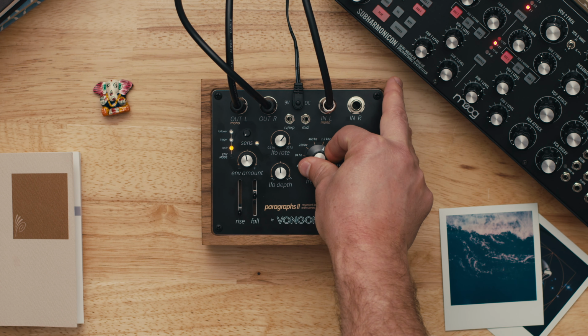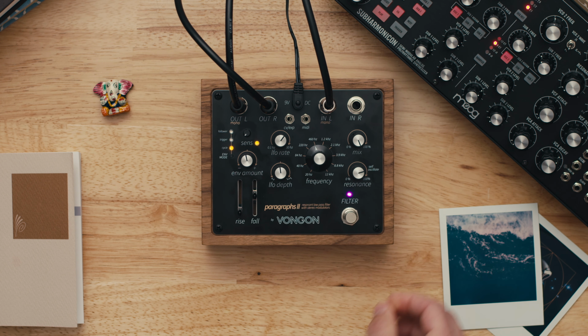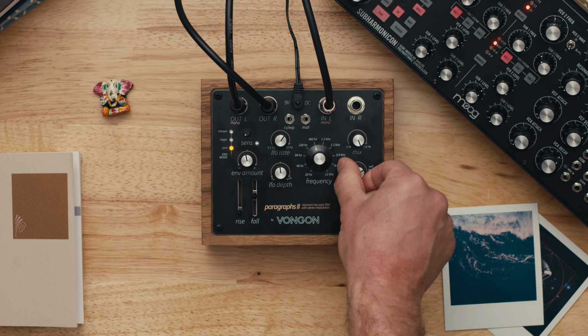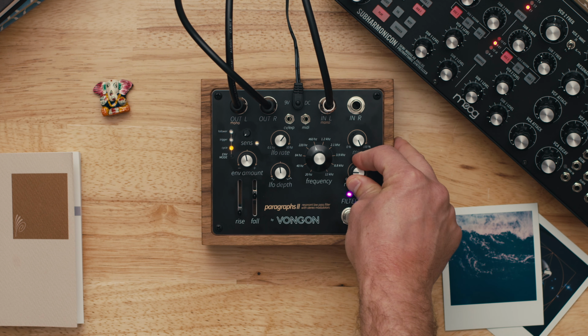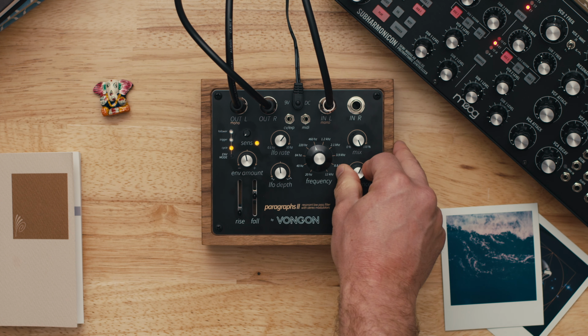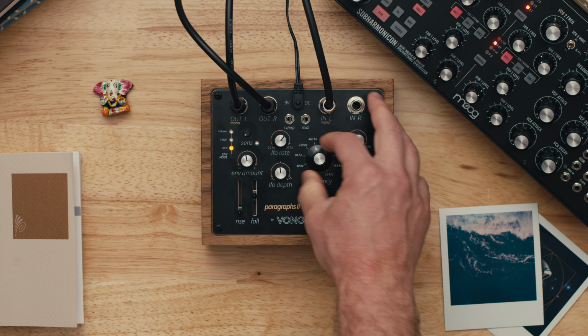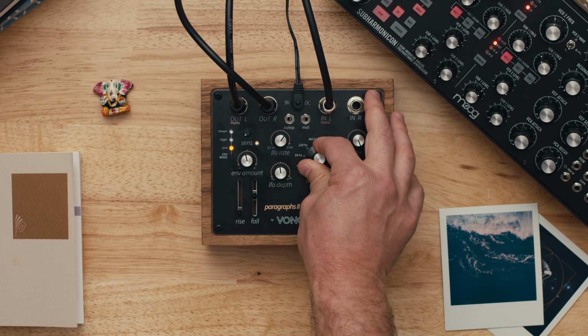So, low-pass filters remove frequencies above the cutoff point. Resonance introduces a frequency bump right before the cutoff point. And that's probably everything that is relevant to this video. So, you know, it's not that complicated. And now you know how a filter works if you didn't know before.